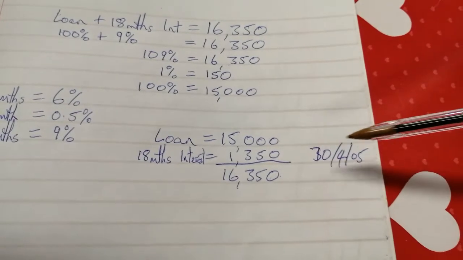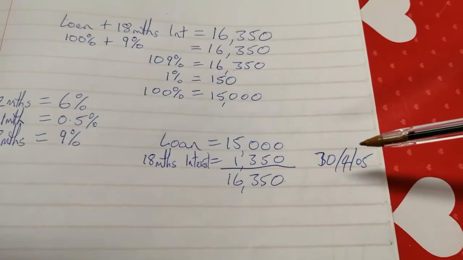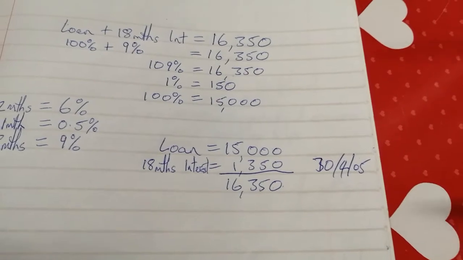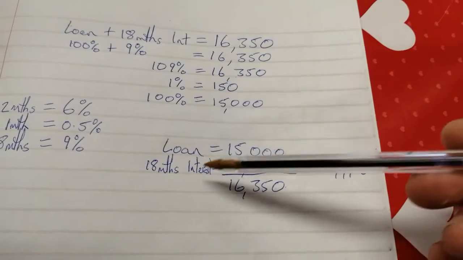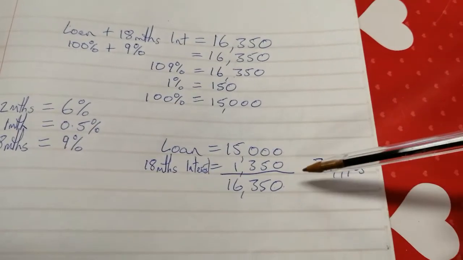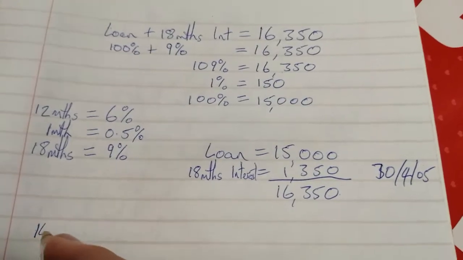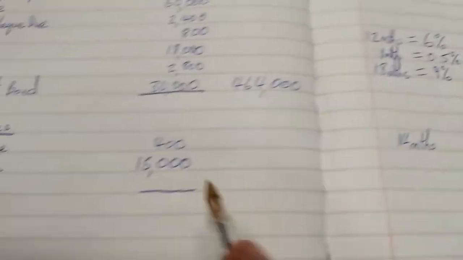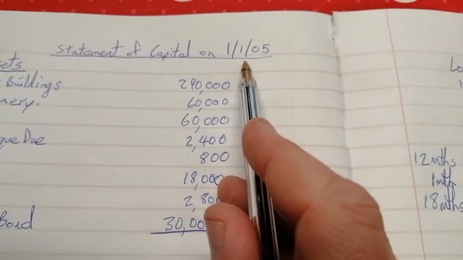And then as time went by, 1st of February, you owed 15 months interest because you hadn't been paying your interest. 1st of March, you owed 16 months interest. 1st of April, you owed 17 months interest. 30th of April, you owed 18 months interest. So if we go back 4 months to the start of the year, you owed 14 months interest. So we want to find out what's 14 months worth of interest, and we want to put that figure in here because this statement of capital is for the 1st of January, the start of the year.